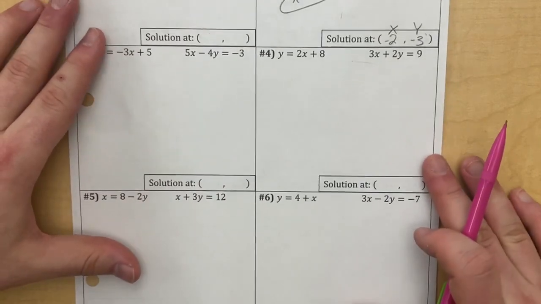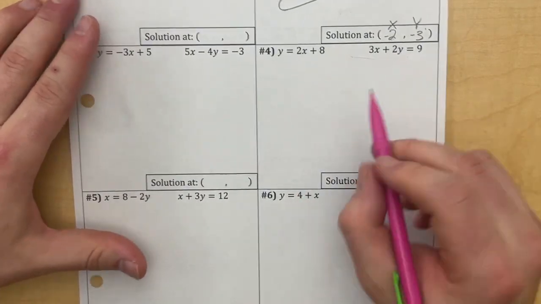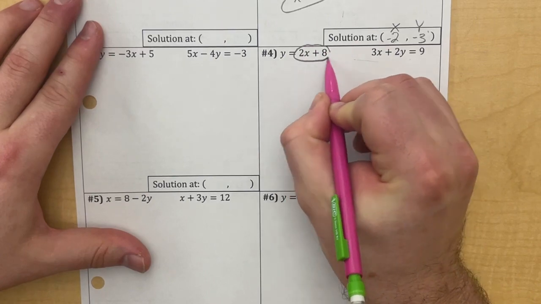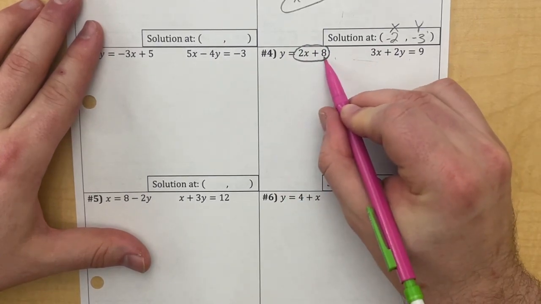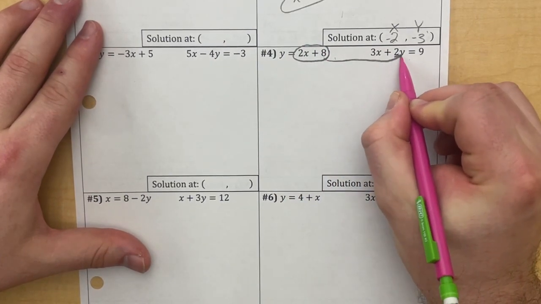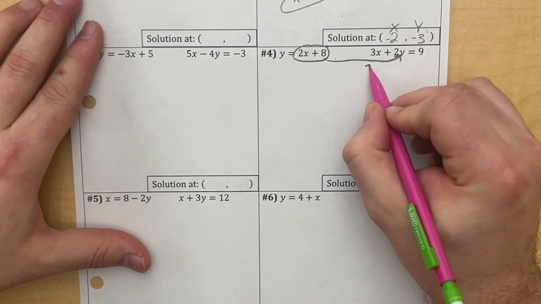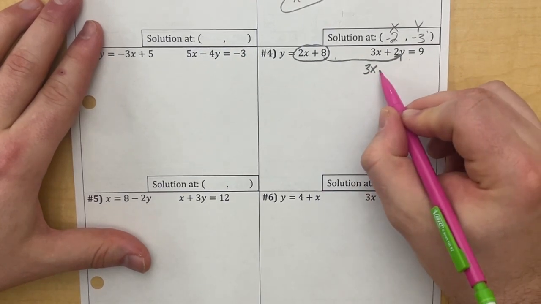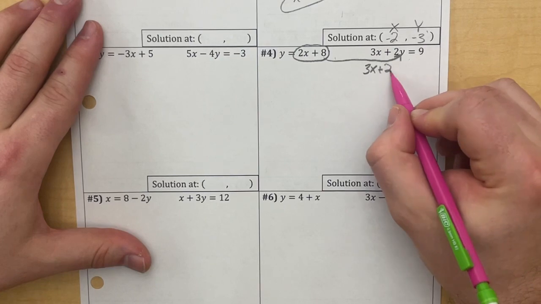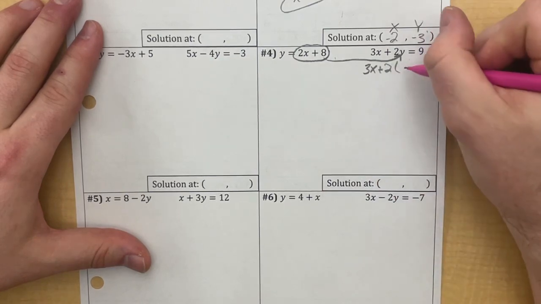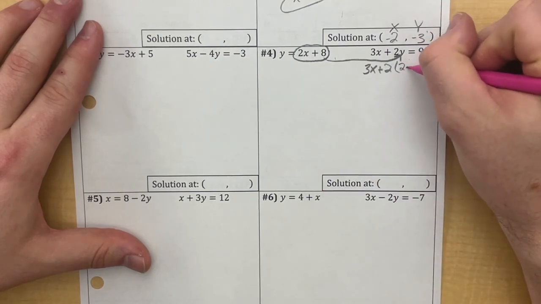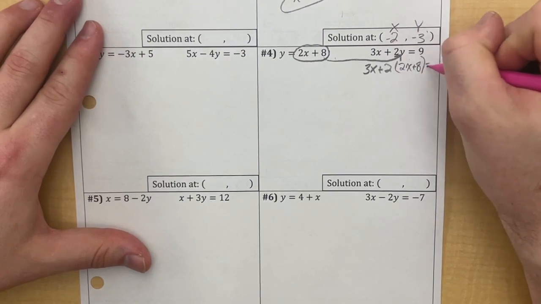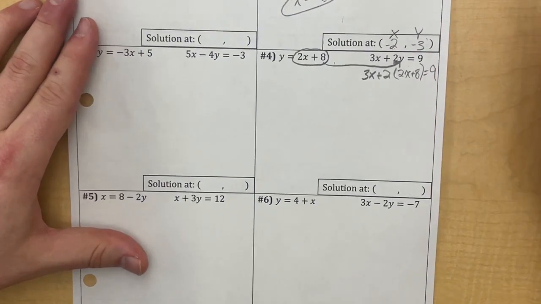Moving on to number 4, 2 equations, take one of them, plug it into the other. So I'm going to say, all right, I'm going to rewrite the second equation in terms of just x. So I have 3x, and then I have plus 2 times, and then I have, let's say, 2x plus 8 equals 9. Make sure you can do your distributive property.